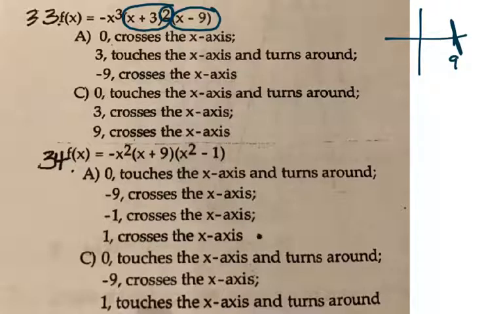The other thing to realize is that whenever we have a square or even power, it's going to touch and bounce back up. If it's coming from underneath, it's going to touch and then bounce back down again. So any square or even power, you're going to have a bounce. It's just going to touch and bend back.